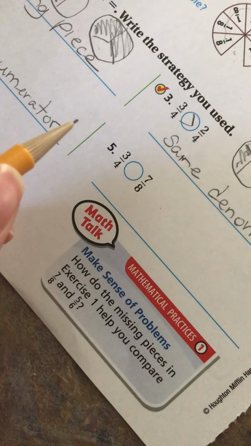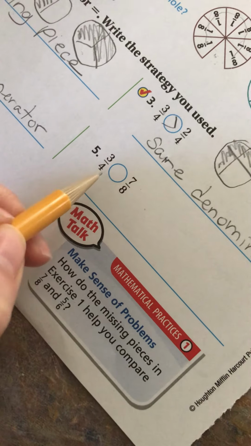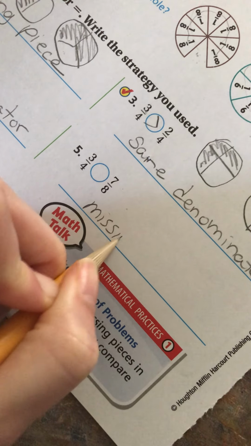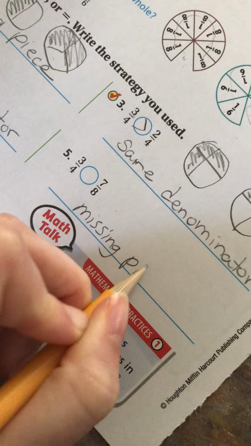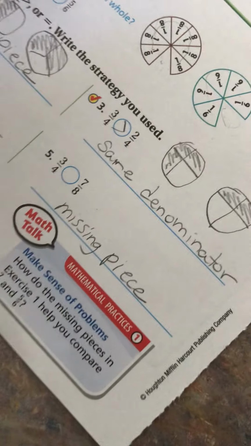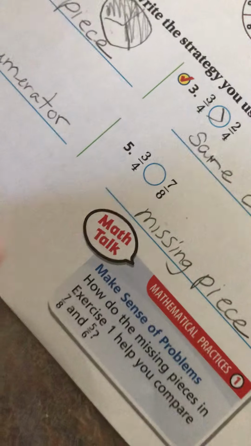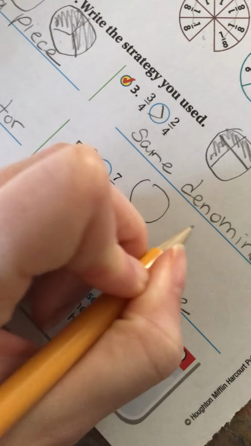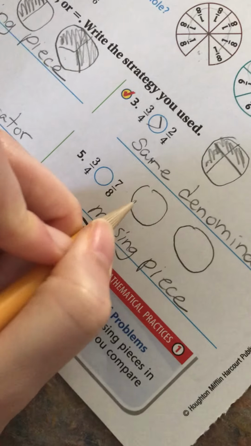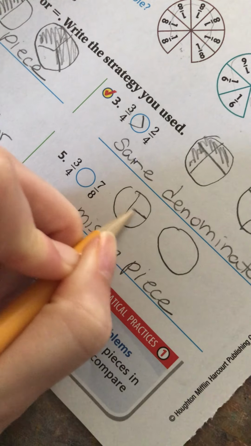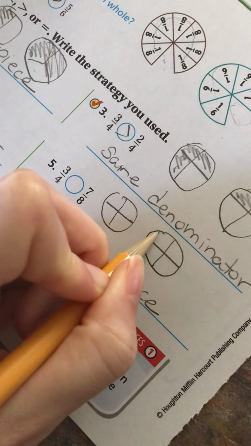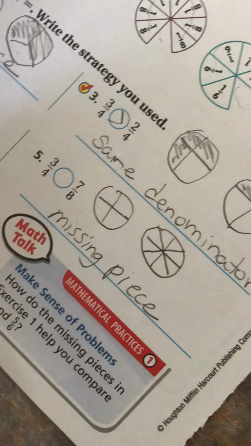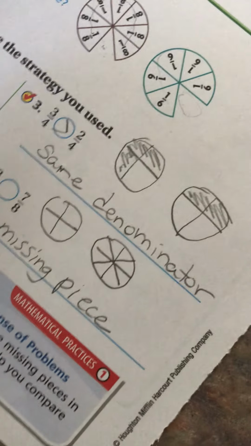All right, number 5, I have a different numerator and a different denominator. So I'm going to use the missing piece strategy. When both are different, that's the go-to strategy. So again, say I have the same size circle. This is really small. And one's cut into 4, and then one is cut into 8. Remember, your shapes have to be the same size to begin with because we're using fractions of equal parts.